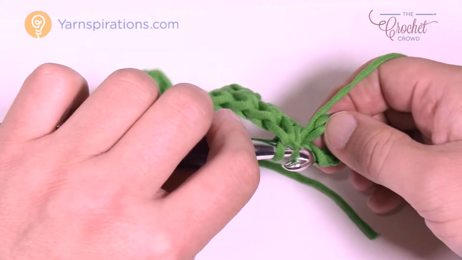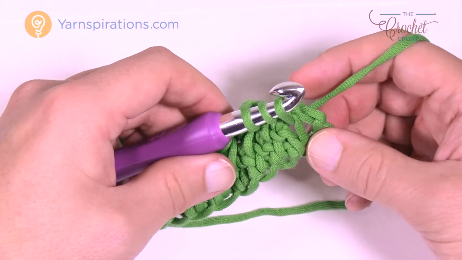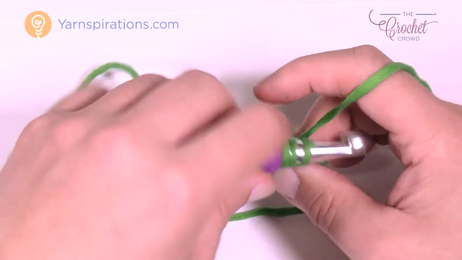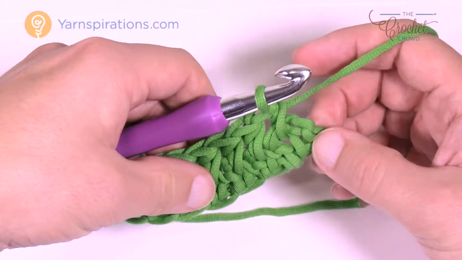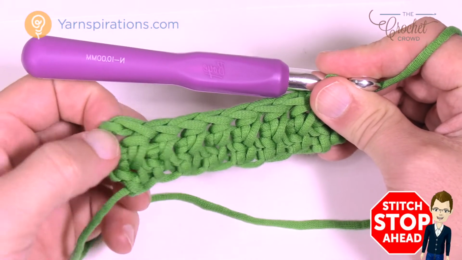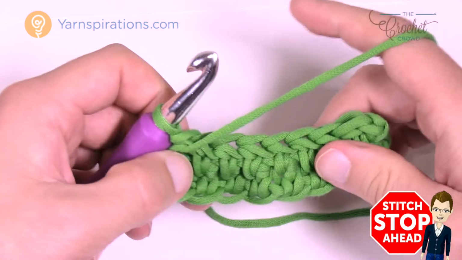Okay, so just keep on going. So here it is. This last one here, the turning chain, you can't do anything with the turning chain. So you just have to split and stop here. The turning chain is kind of like what we did here in the chain 2 in the beginning as we went down into the same stitch. So let's turn our work and let's start row number 3.